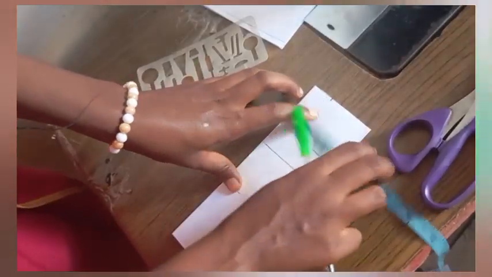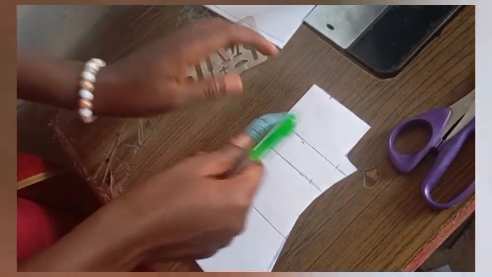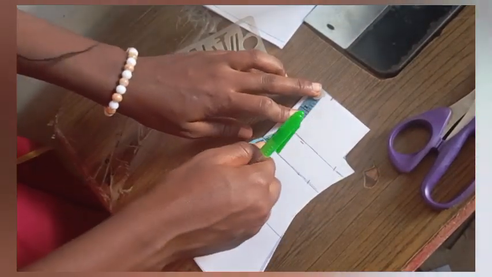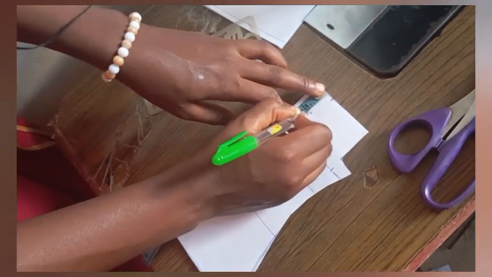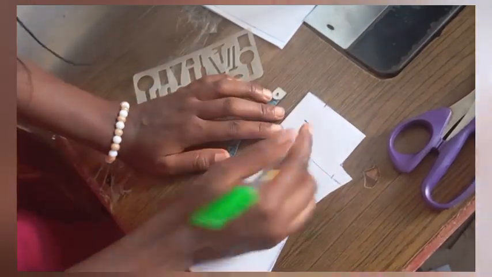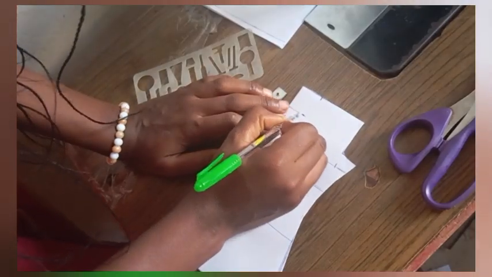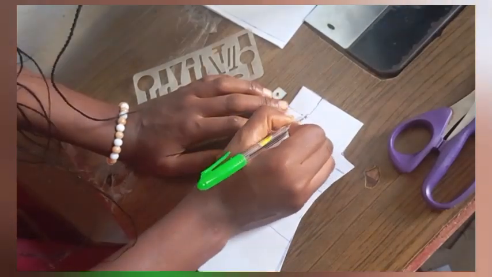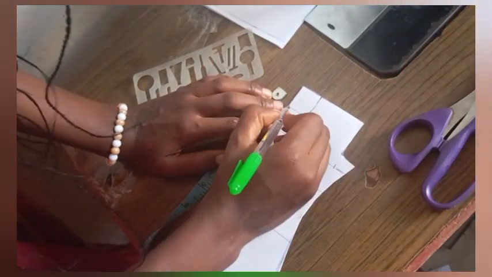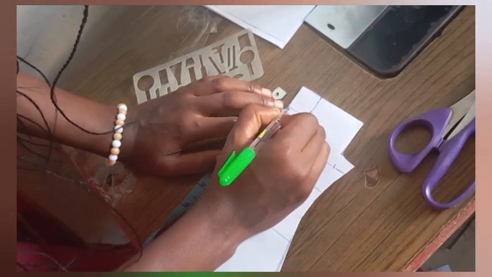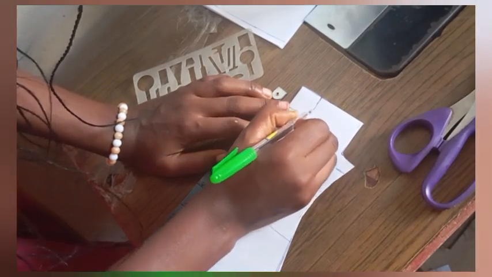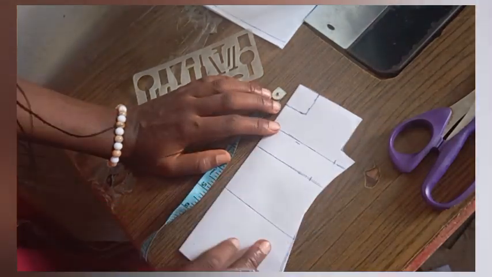And you can style it up in different ways, depending on how you want your A-line to look like. You can use a turtleneck. You can use any type of neckline you want. It depends on the neckline you want to use for your neck. So right now, I just want to make it like a square shape neckline, depending on how I want it to be.